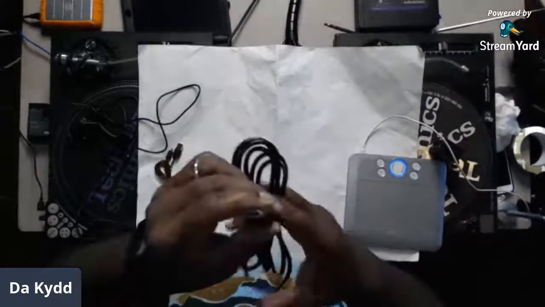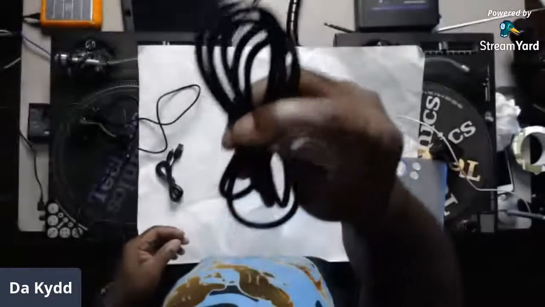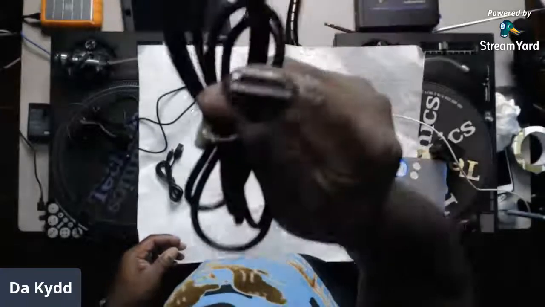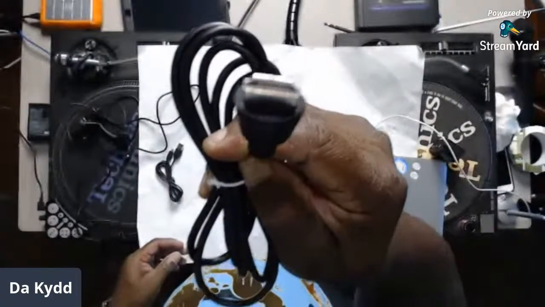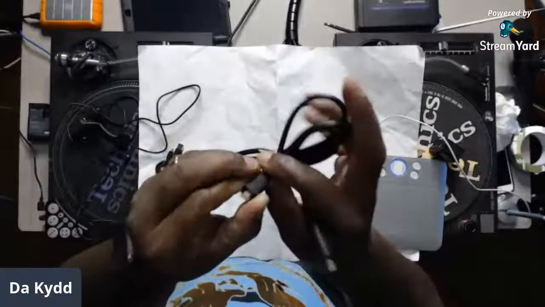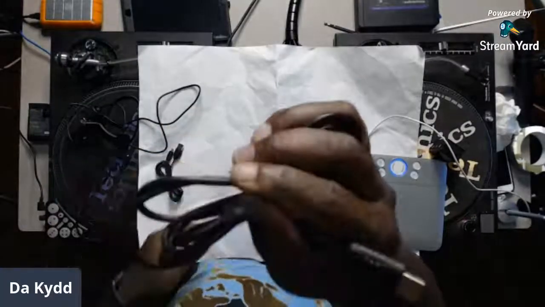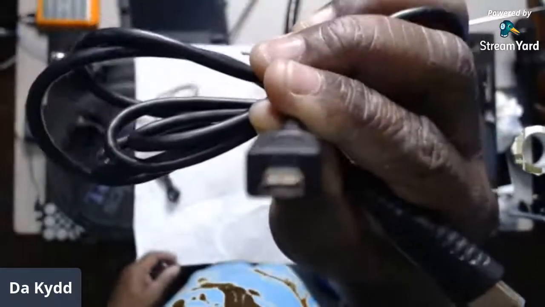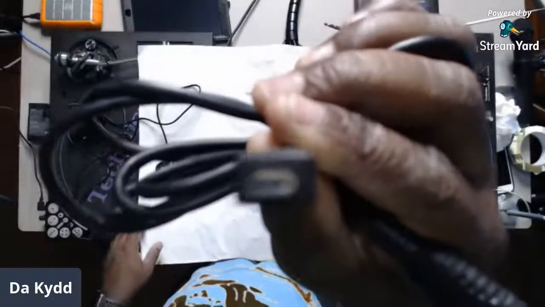All right, now this is a standard HDMI cable on this end. This is your standard HDMI port right here. And then here on the other end, this is the micro HDMI, and they have more than one type.